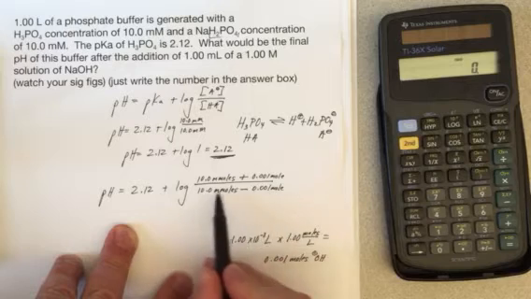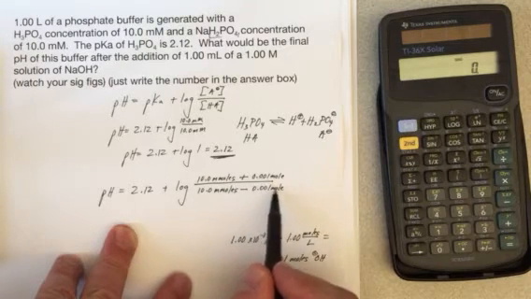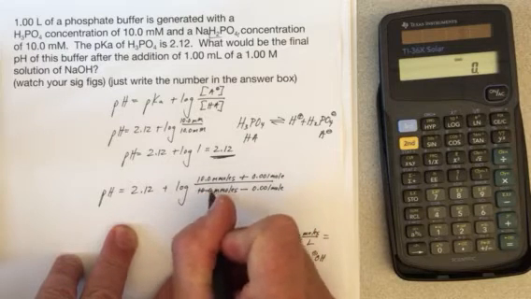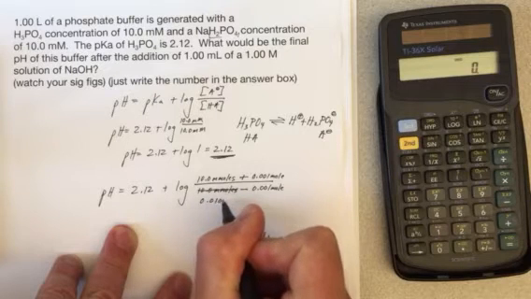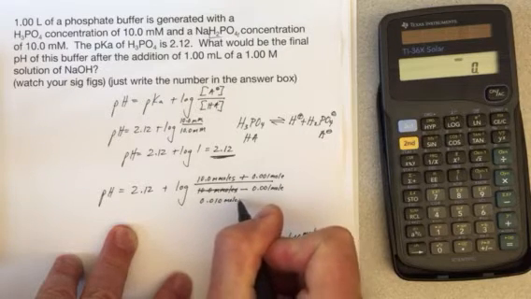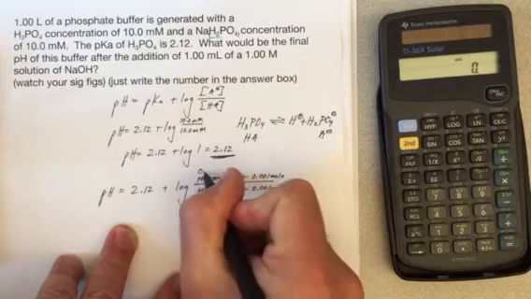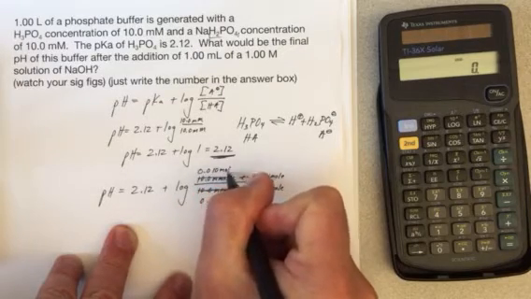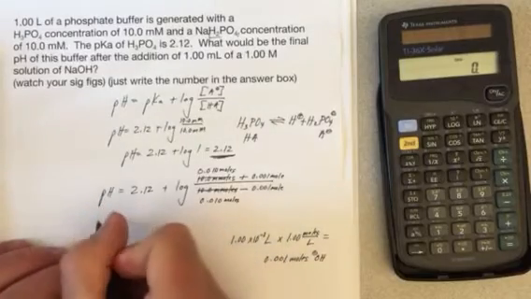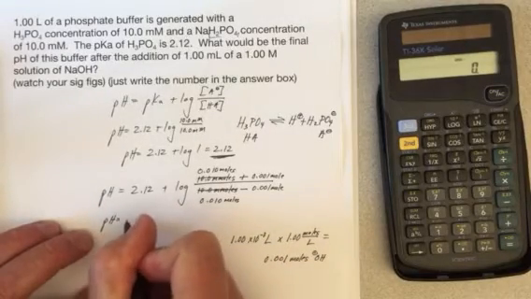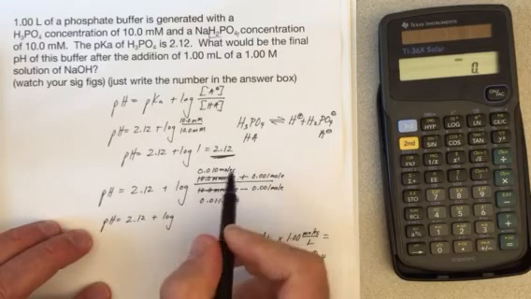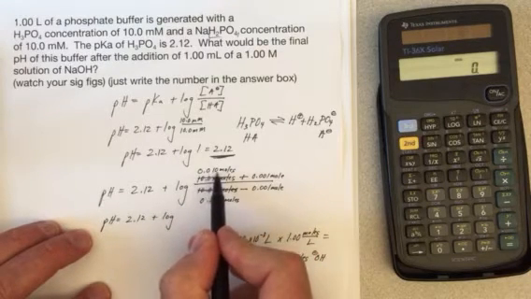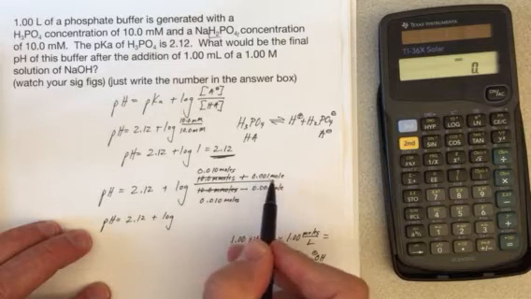Okay, now here I'm sort of mixing up my units a little bit. I've got millimoles here and I've got moles there. If I change 10 millimoles to moles, it would look like this. Same up here. And so my Henderson-Hasselbalch would be converted to this. pH equals 2.12 plus log of 0.01 moles plus 0.001 moles.